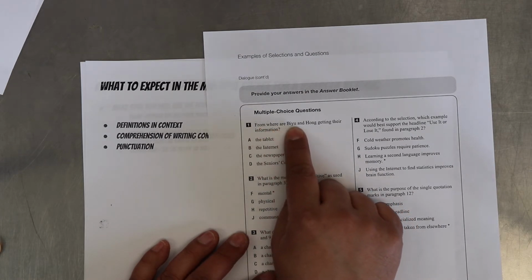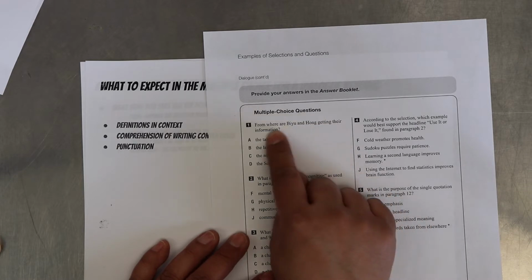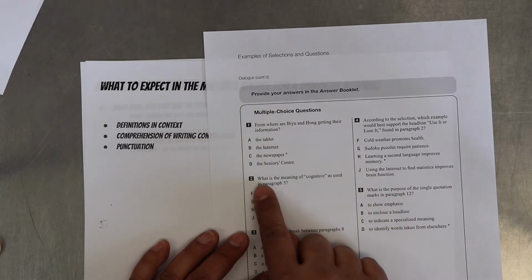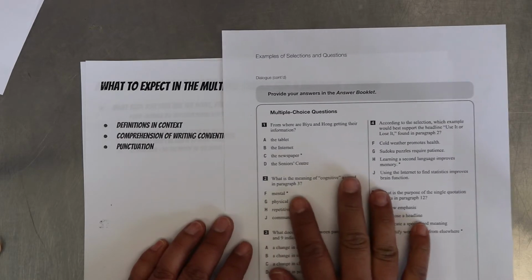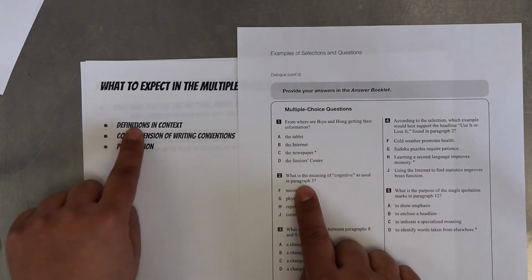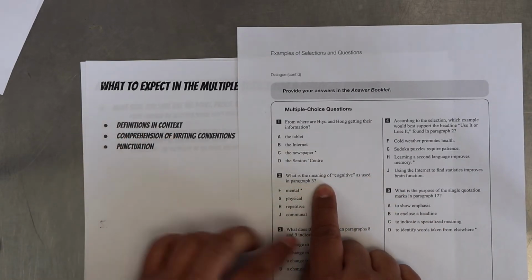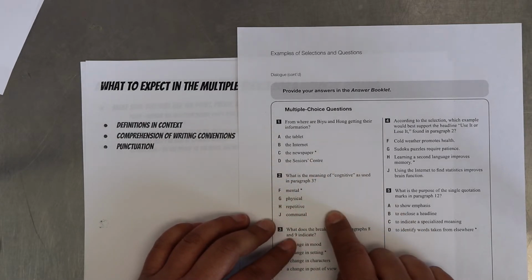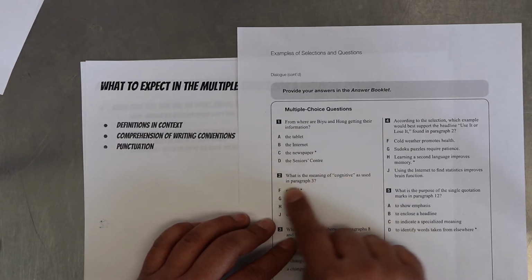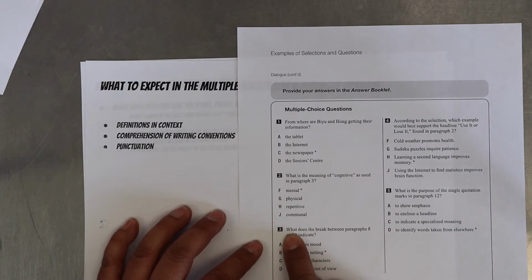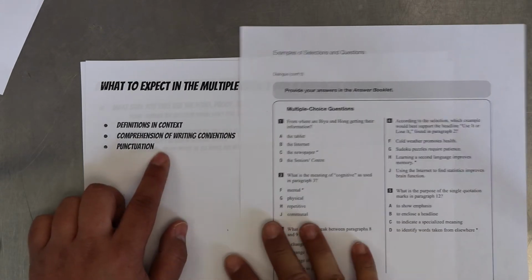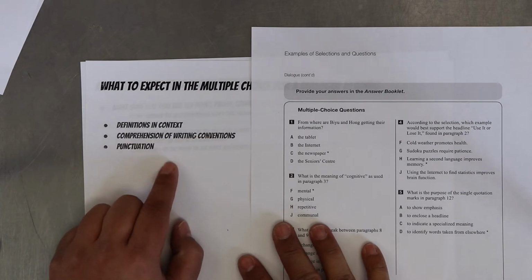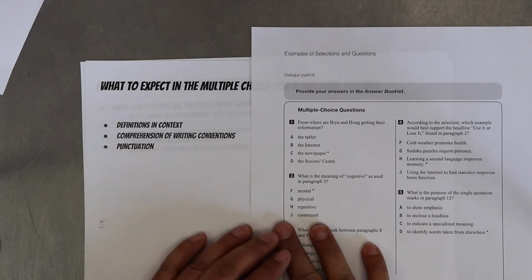From where are Bu and Hong getting their information? 2, what is the meaning of cognitive as used in paragraph 3? See, this is looking for definitions and context. So you're supposed to use the reading to help you define that word. 3, what does the break between paragraphs 8 and 9 indicate? This is a comprehension of writing conventions or punctuation, okay?